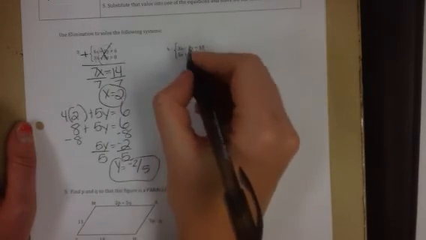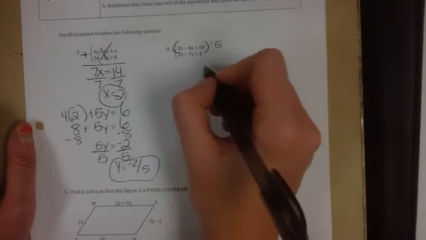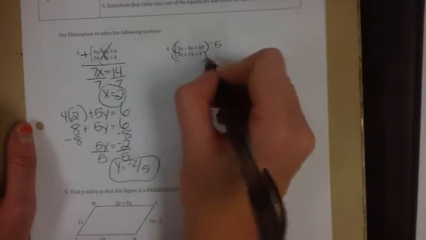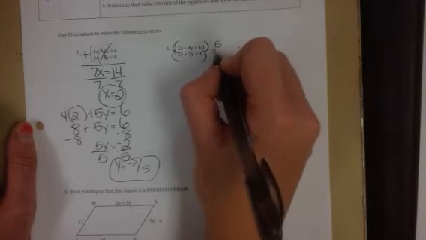And so I'm going to choose, and remember one needs to be positive and one needs to be negative. So I'm just going to choose to get rid of the x's, and I'm going to multiply this whole top row by negative 5. That's how you get the multiples. And I'm going to multiply this whole bottom row by 3.